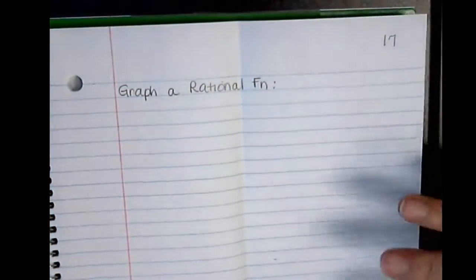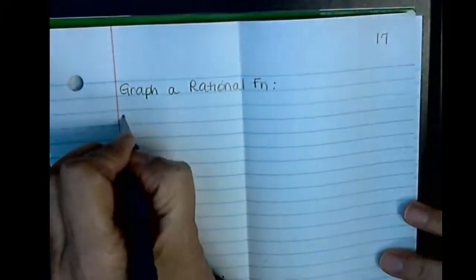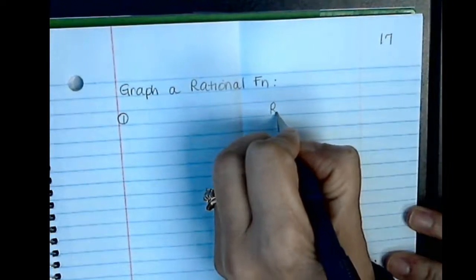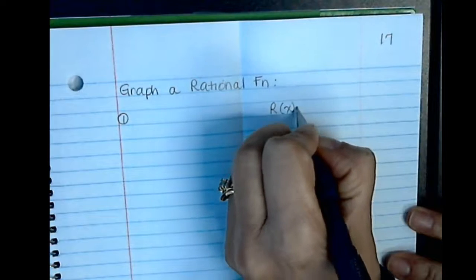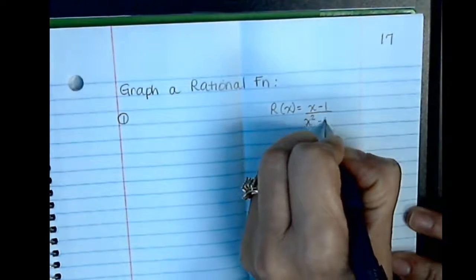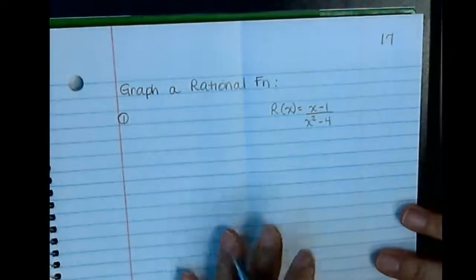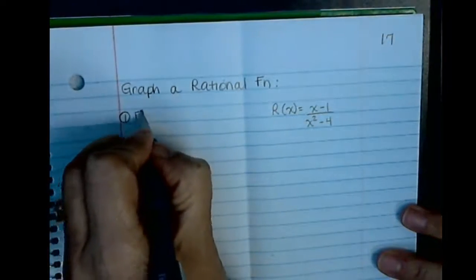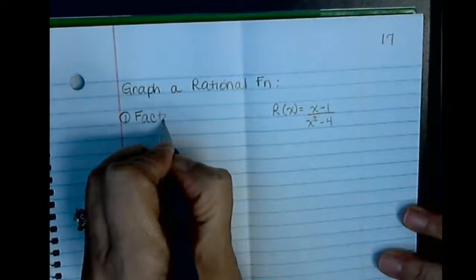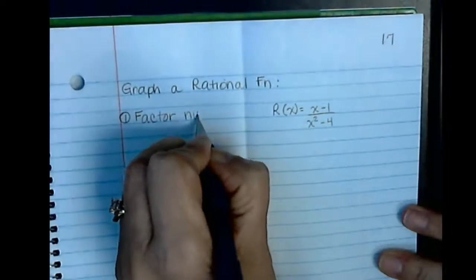To kind of keep my information in order, I'm going to crease down vertically so that on this side I will write down the steps, and over here I'll write down our example. If we have r of x is equal to x minus 1 over x squared minus 4, our job is to graph that. My suggestion is that the first thing that you do is to factor both the numerator and the denominator.